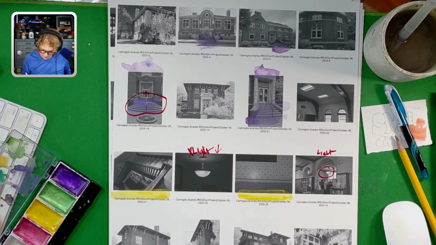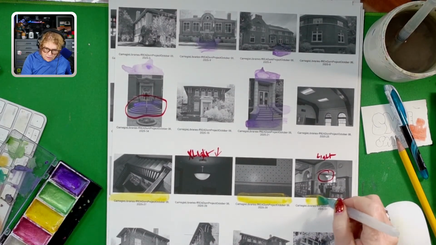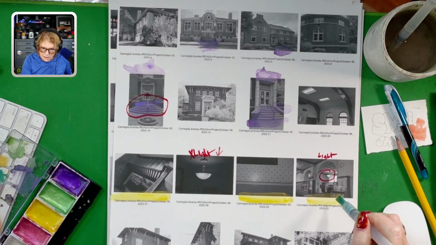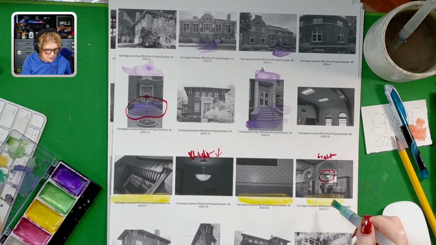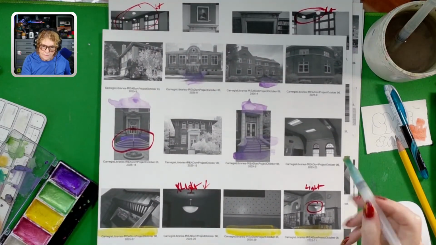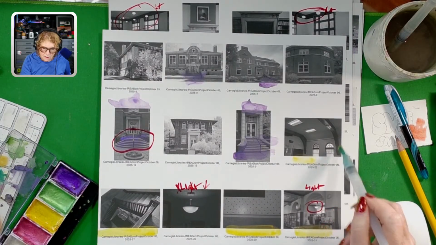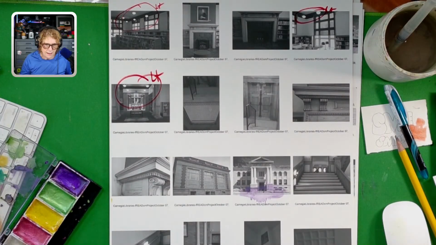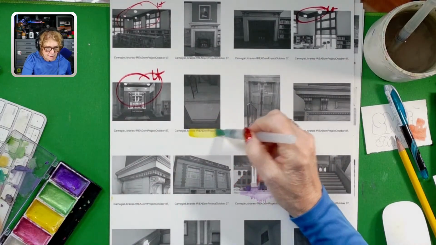I'll put this one in there because it's a transition between the two. This one too, because it has the original bookcases. Oh, here, yeah. This one could be considered that also because of the archways and the original beams that they had. Original flooring right here.